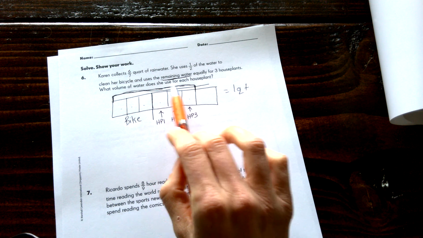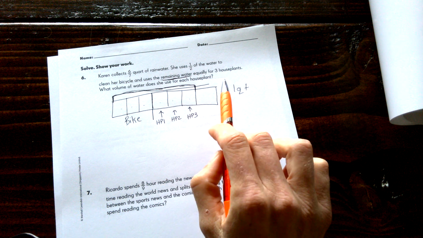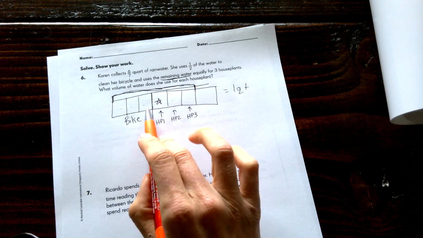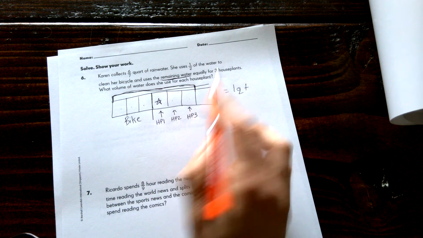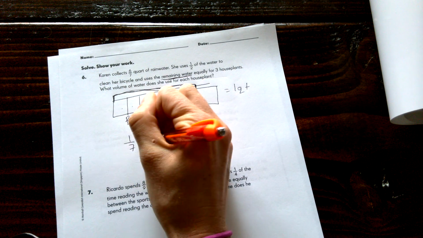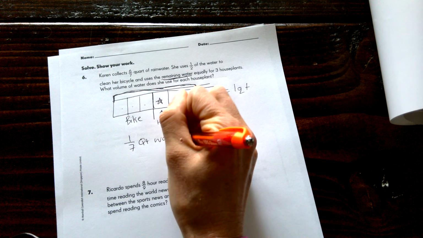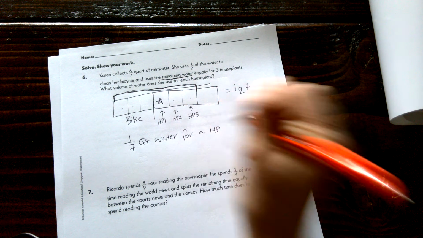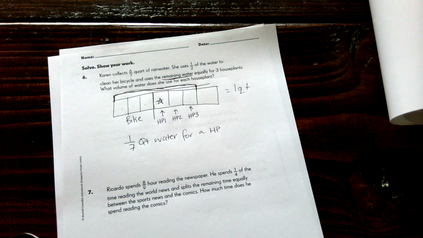What volume of the water does she use for each houseplant? Well, she uses 1 out of 1, 2, 3, 4, 5, 6, 7. So she uses 1/7 of a quart of water for a houseplant, or a Harry Potter plant. Awesome.